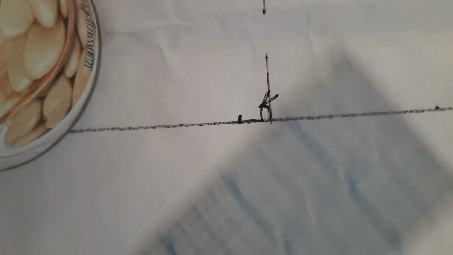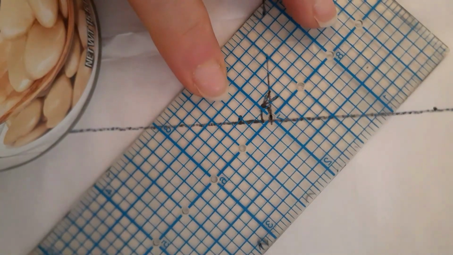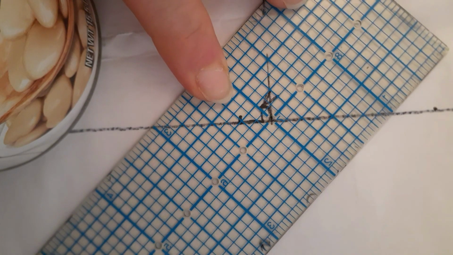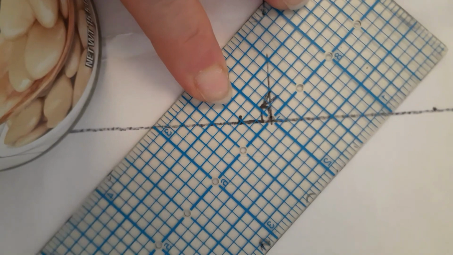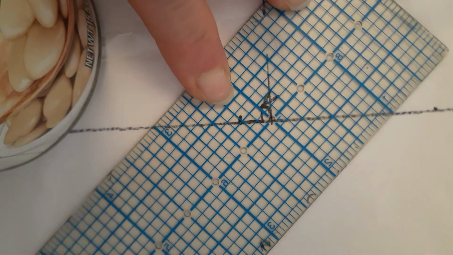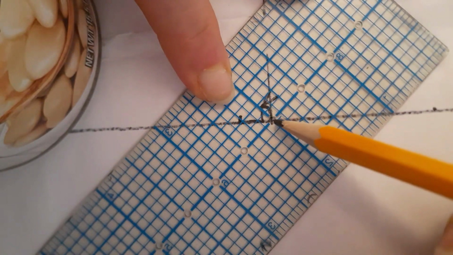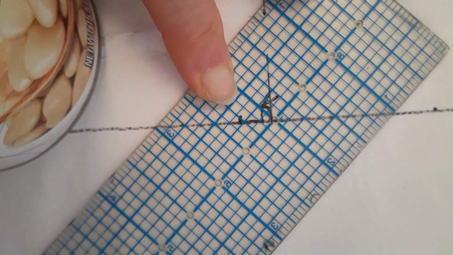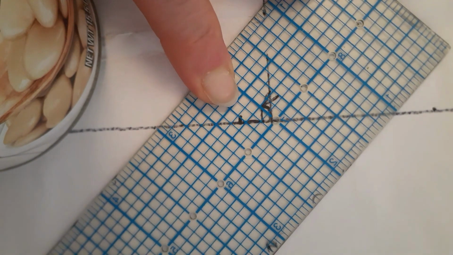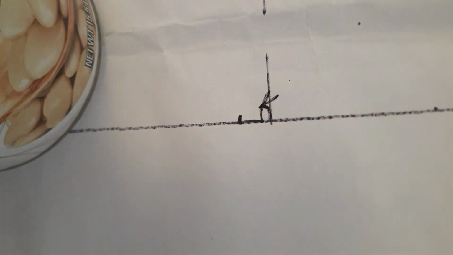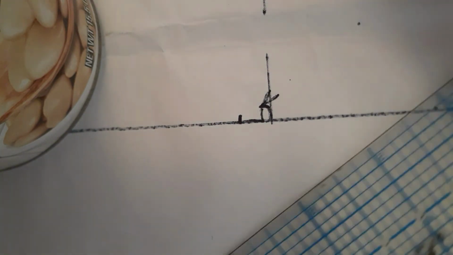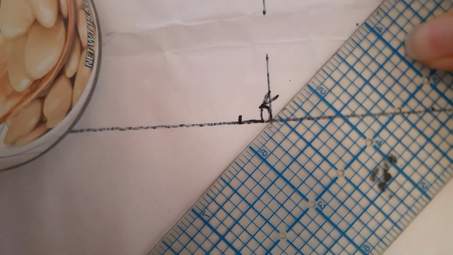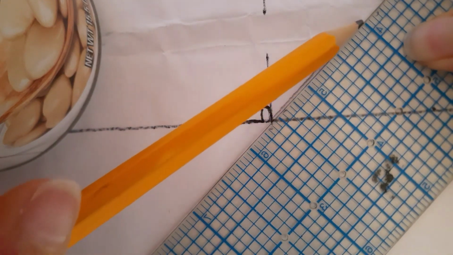On the front of the pant, we are going to mark for 1.5 inches a diagonal line exactly 90 degrees. So my ruler has holes in it that make it very easy to do this. That's why I really like this ruler for this purpose. So we have our dot here, and then we can draw this line.